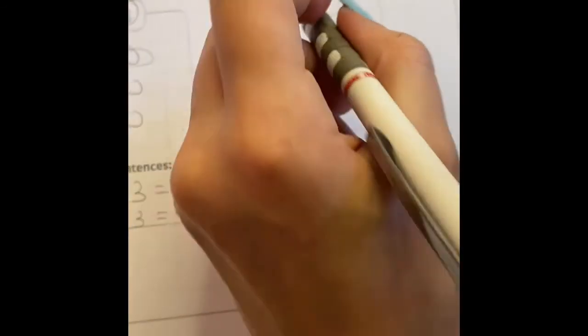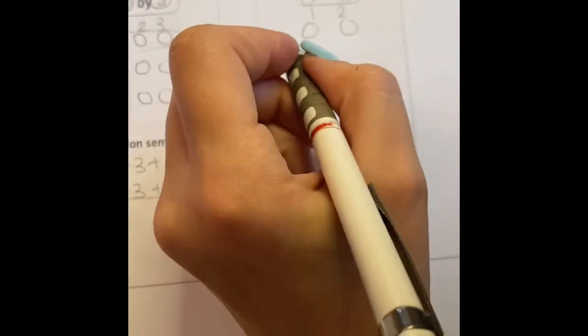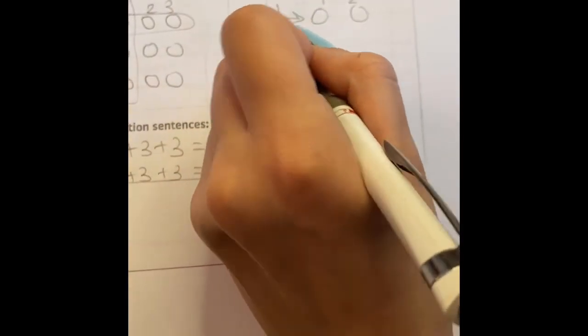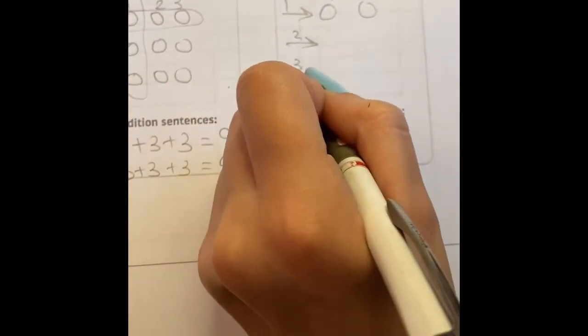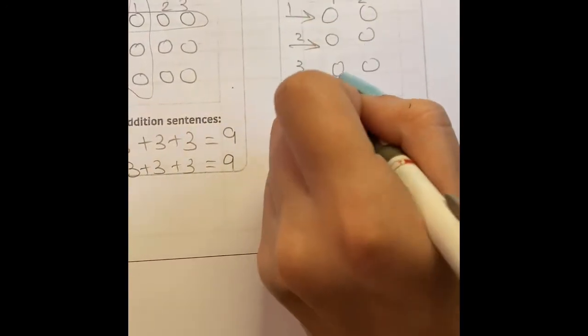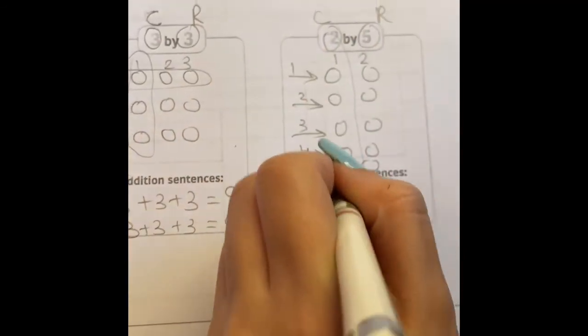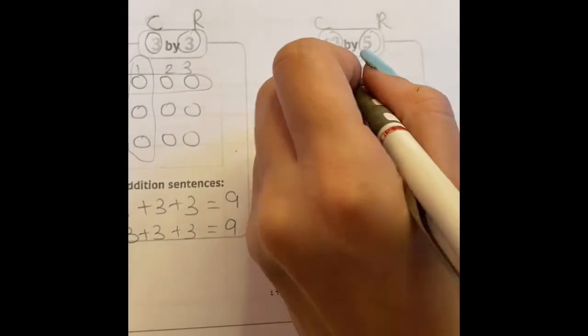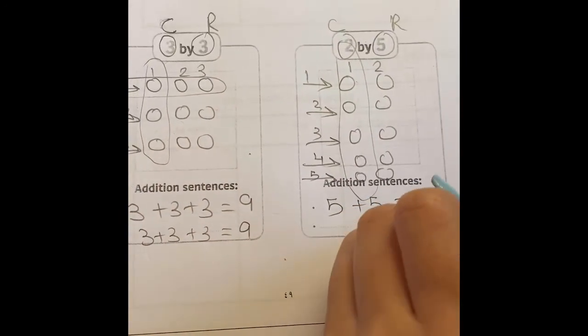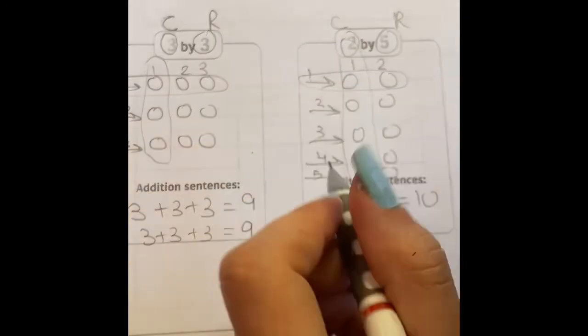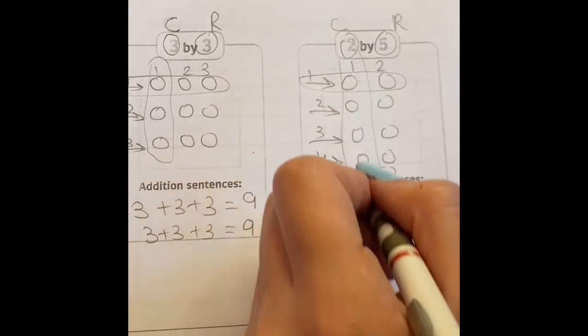Okay. 2 by 5. We have how many columns? 2. How many rows? 5. We will draw 2 columns and then 5 rows. In the first column, we have how many circles? 5. Repeated how many times? 2. In the first row, we have how many circles? 2. Repeated how many times? 5 times.